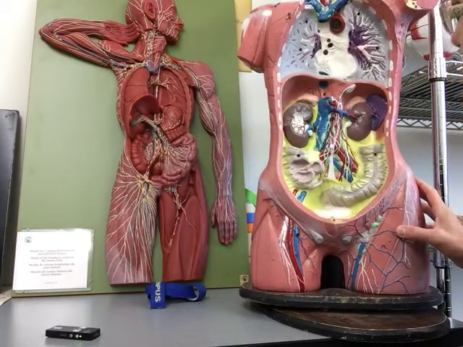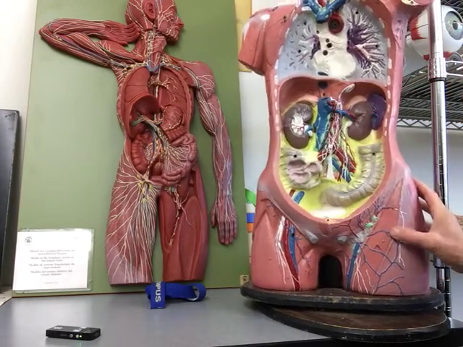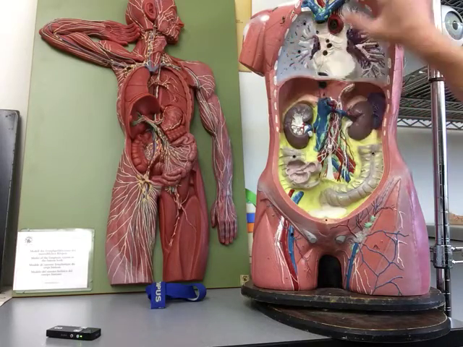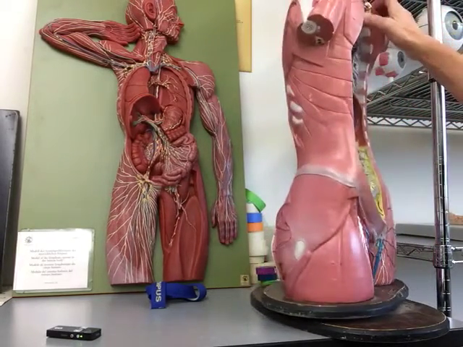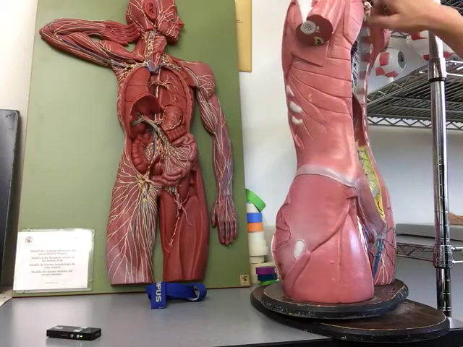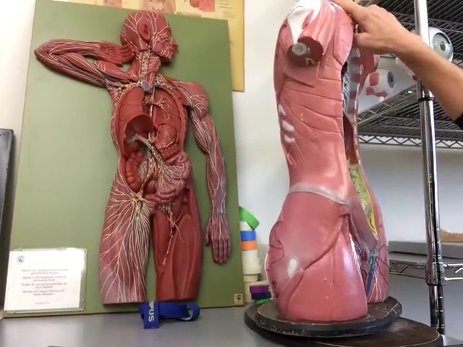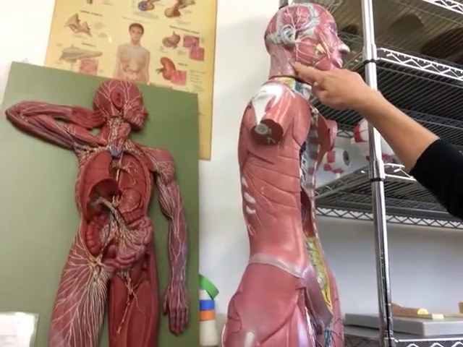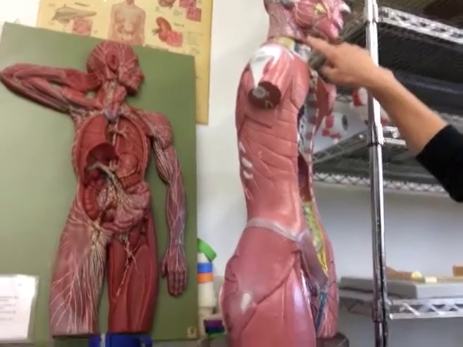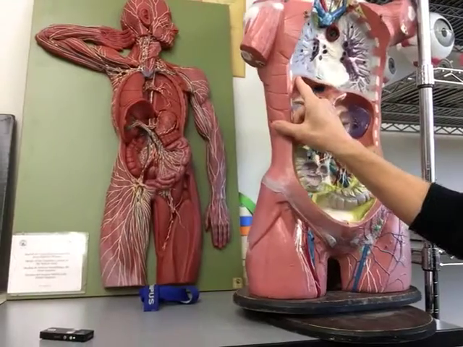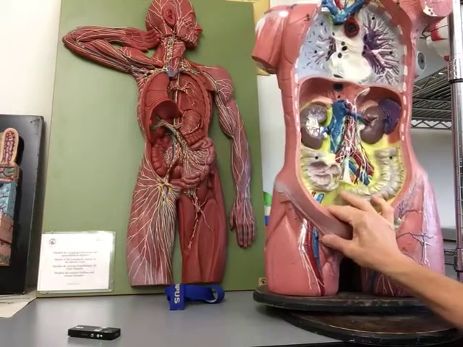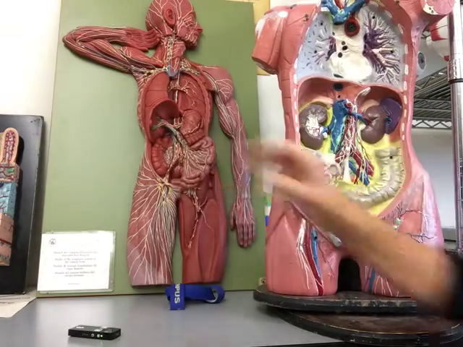Arguably, the model wasn't made to show a lot of specificity, but if you look up at the top there, you see the basic superficial cervical nodes and vessels. It doesn't show the ducts like the brown torso does, and this one does.